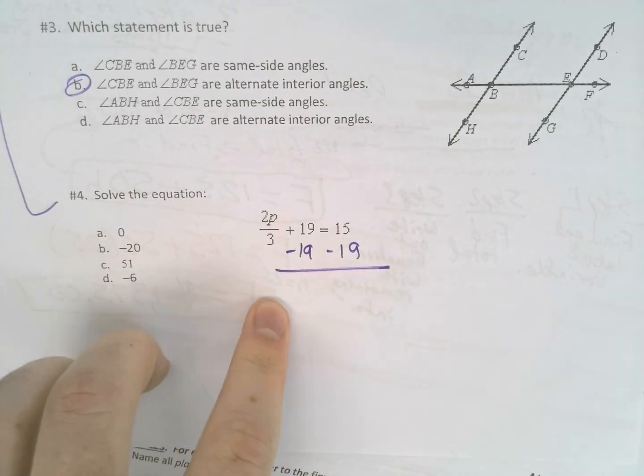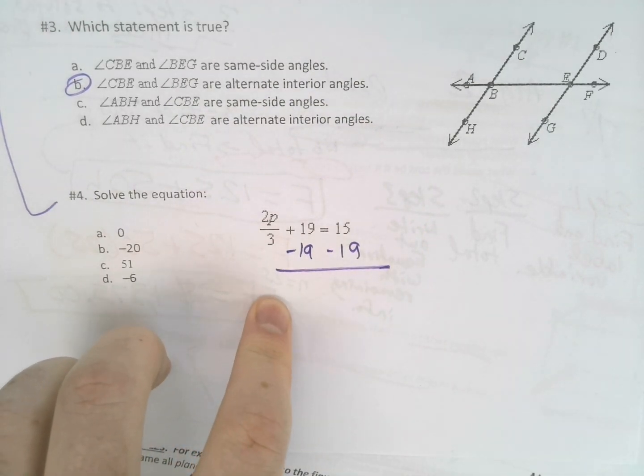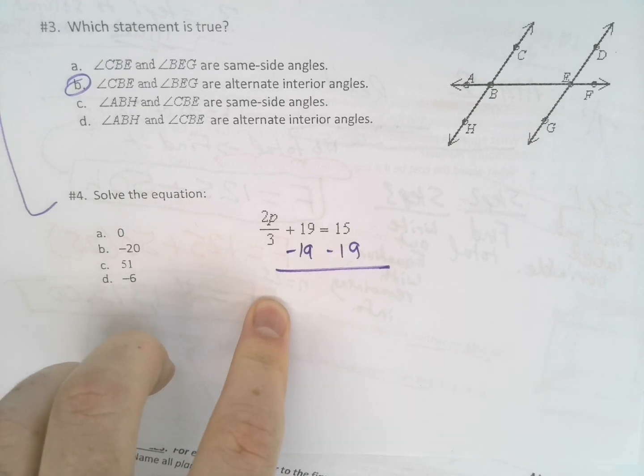And by the way, I noticed that some of us on our test, the reason we missed the problem wasn't because we didn't know how to do it, but because we messed up on our algebra. So it never hurts to get a little bit of practice in, because I do it too. I mess up on algebra all the time.